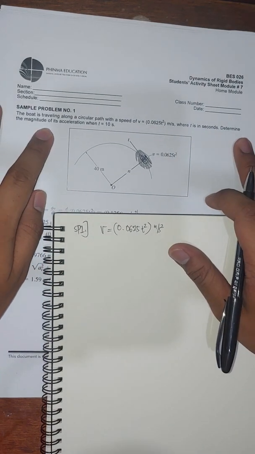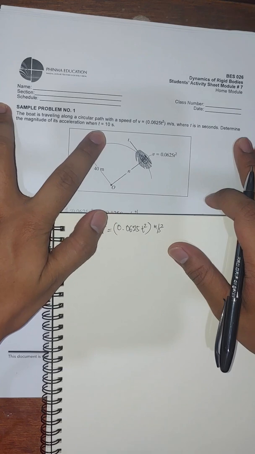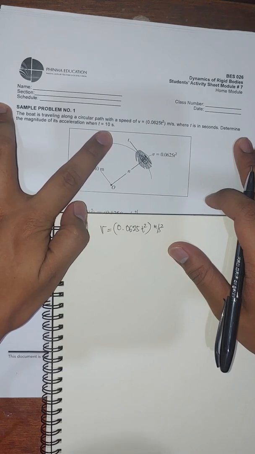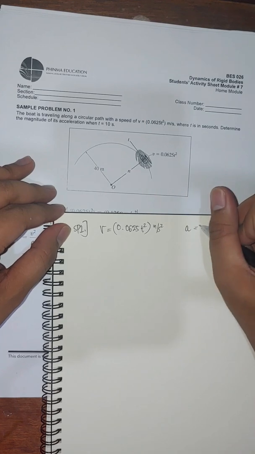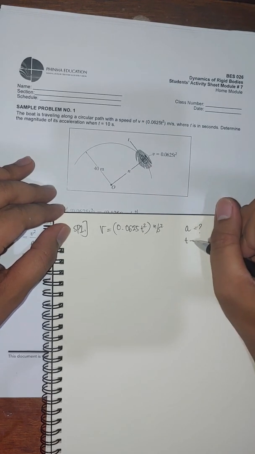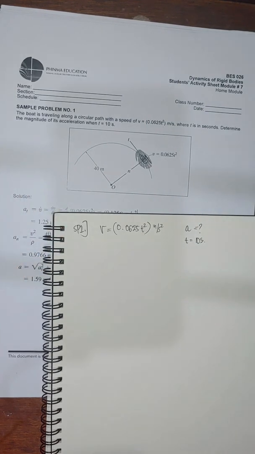We are asked for the magnitude of the acceleration when the time is equal to 10 seconds.